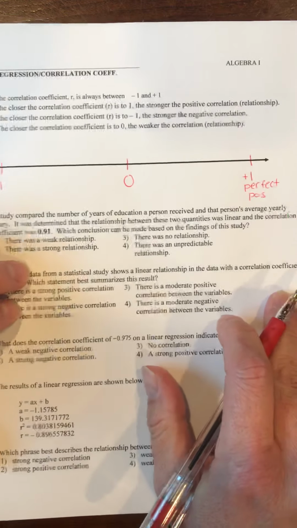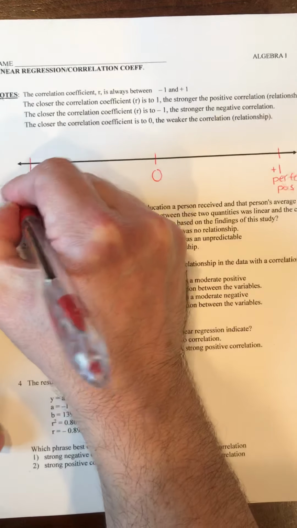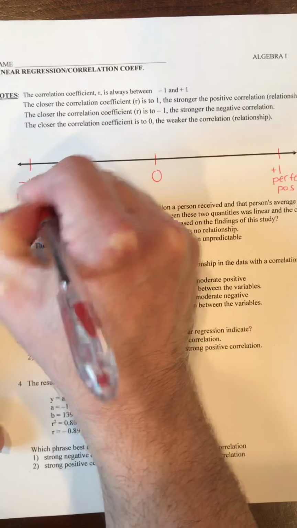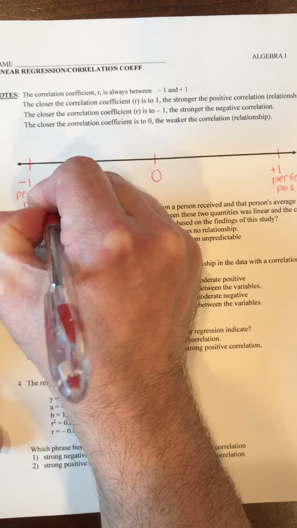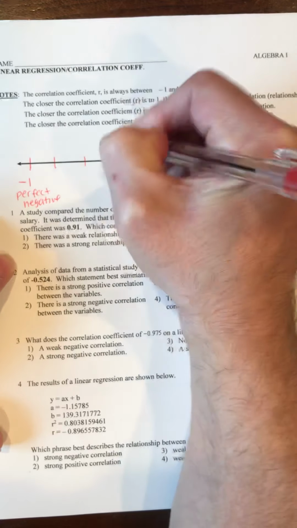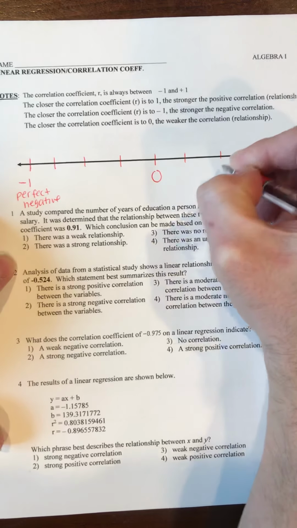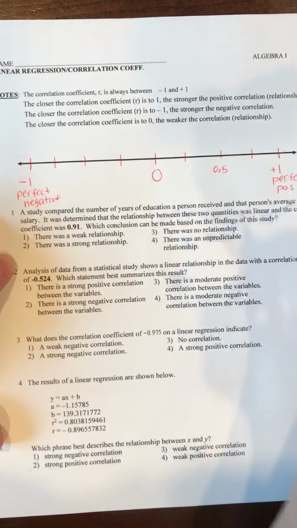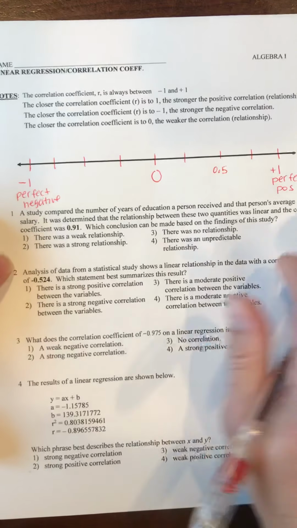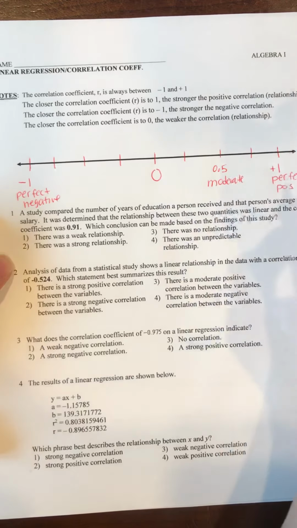Okay? And if you're at -1, that's a perfect negative. Now, if I were to split this up into pieces, if you're at 0.5, that would be moderate. That would be a moderate positive correlation.